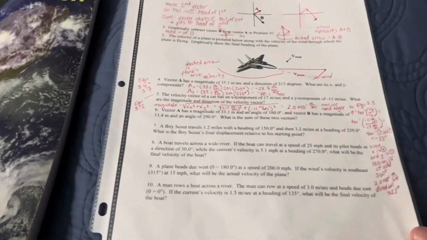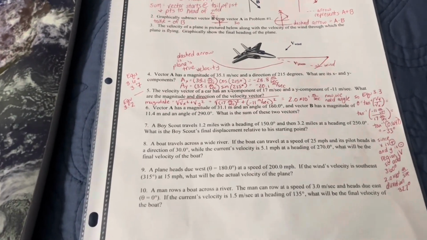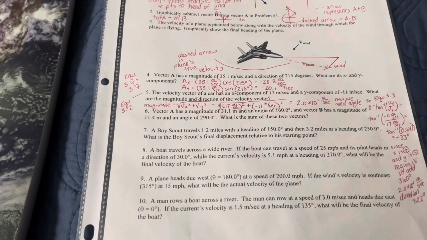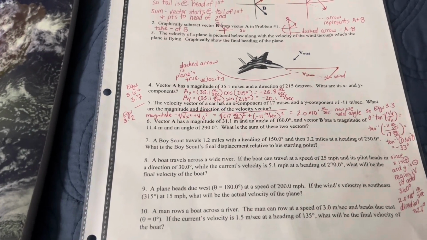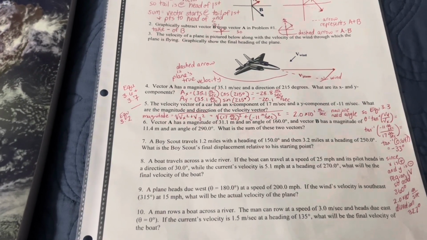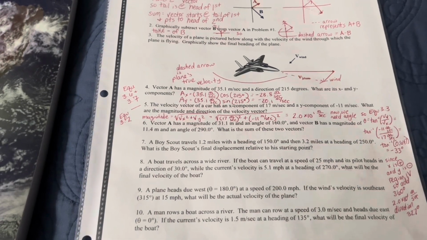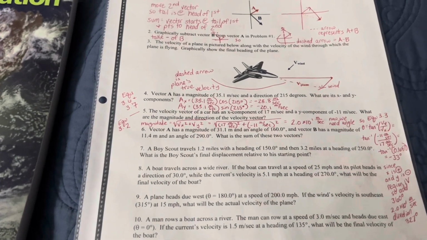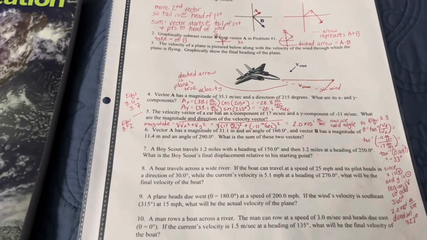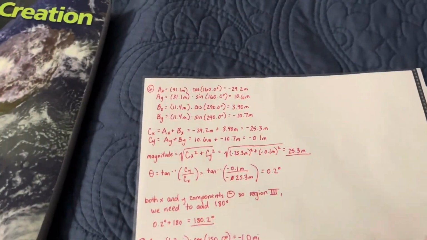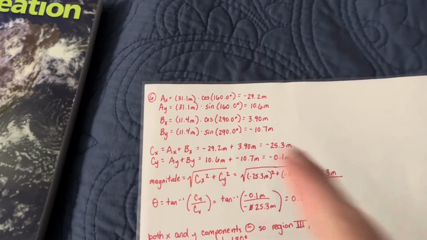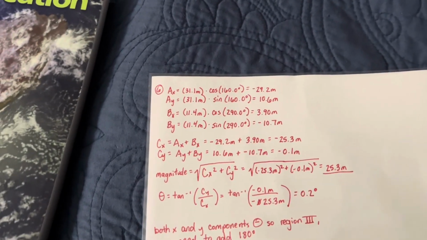I'm just going to do a couple more. I think you guys get the idea. For number 6, it says vector A has a magnitude of 31.1 meters and an angle of 160.0 degrees. Vector B has a magnitude of 11.4 meters and an angle of 290.0 degrees. What's the sum of these two vectors? And I worked it out here on the back. You just use the formulas that we talked about in class.